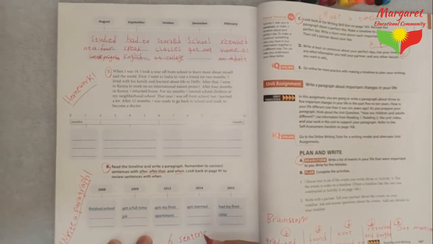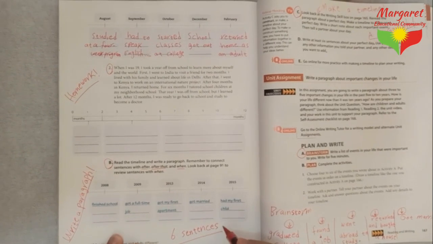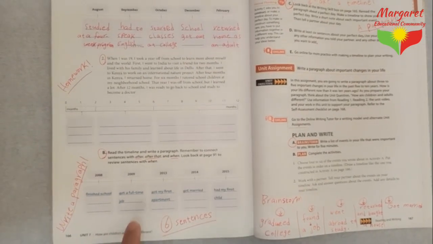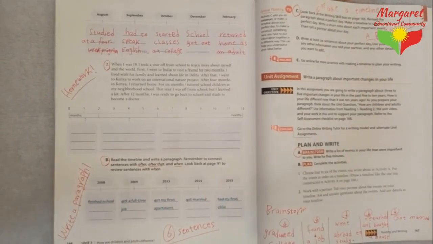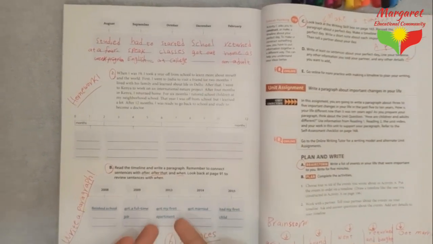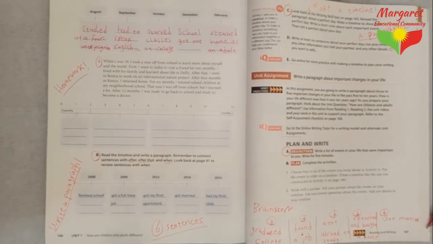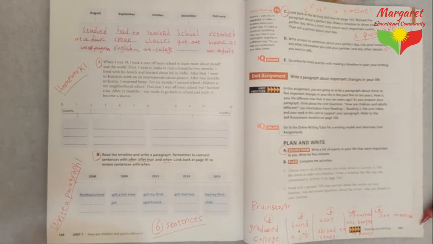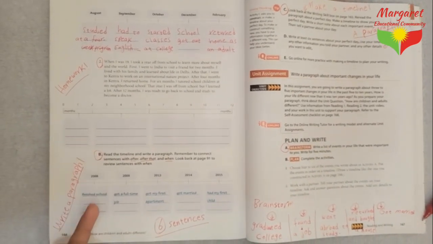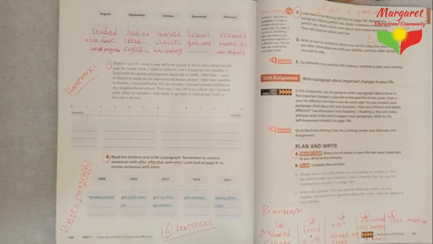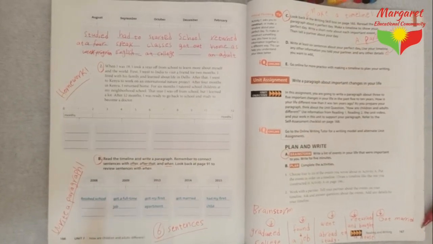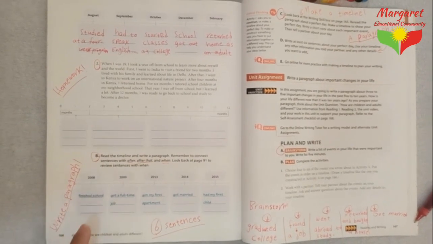This is very important. For this paragraph, I need 6 sentences. So you can add a little bit of information to these events. Use your imagination, and I'm sure you can find details for these events. So now you know how to write the paragraph using these events.